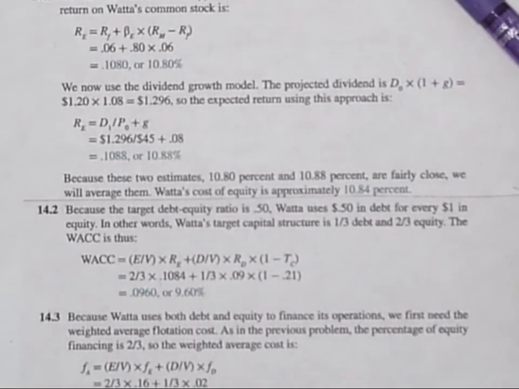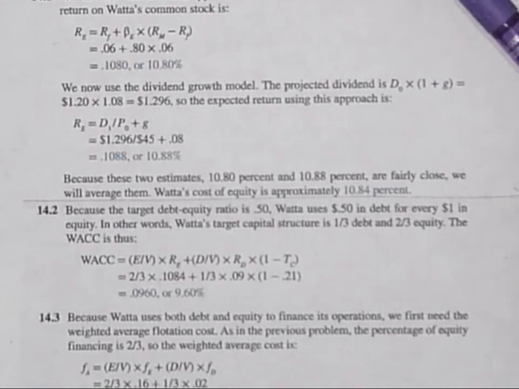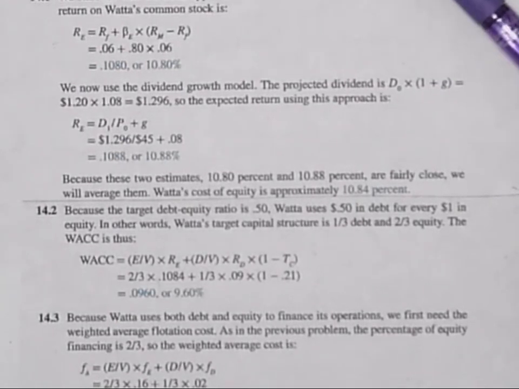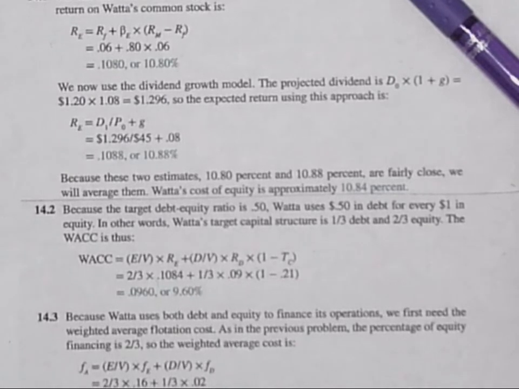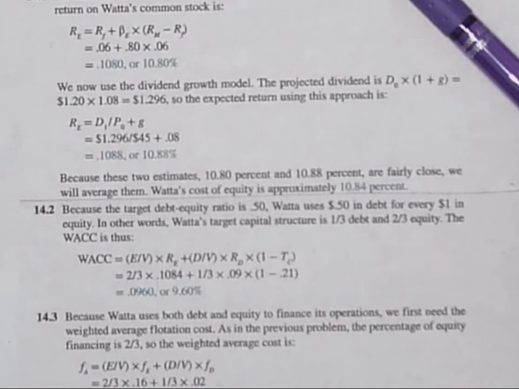Suppose there were flotation costs. I'm not going to have you do this because I don't like the way it's done in the text. I like the way that I showed it, and I'm not going to ask that either. So let's just punt on this one.